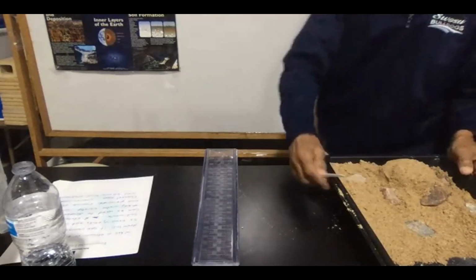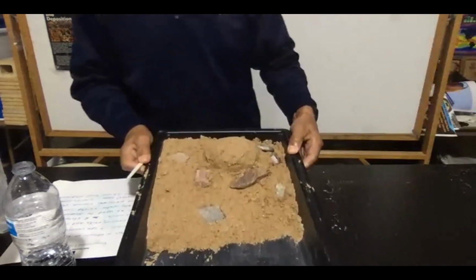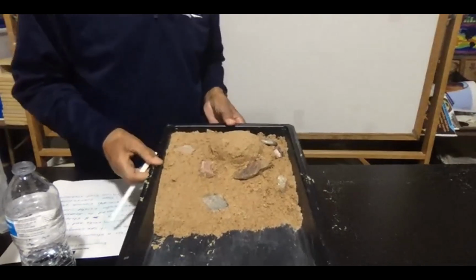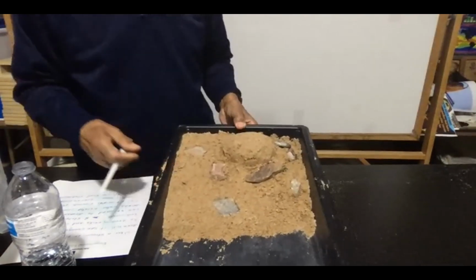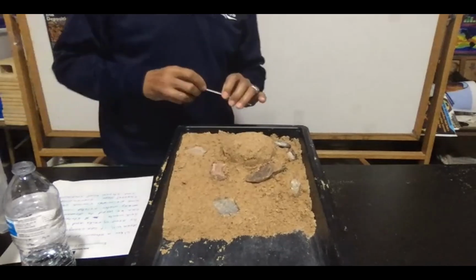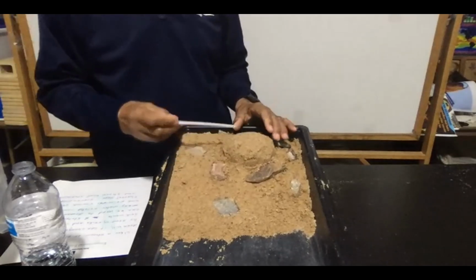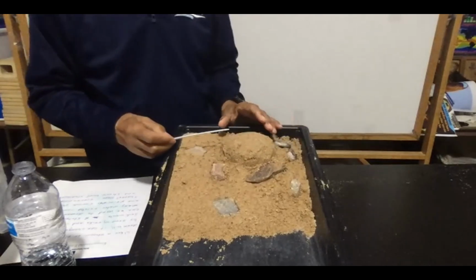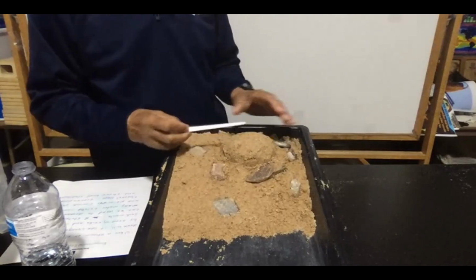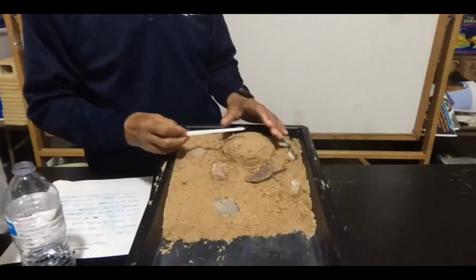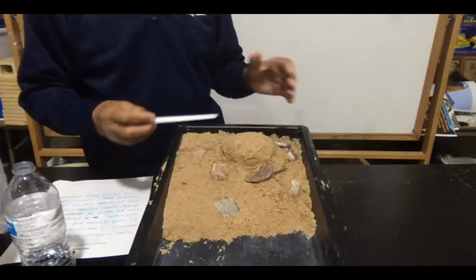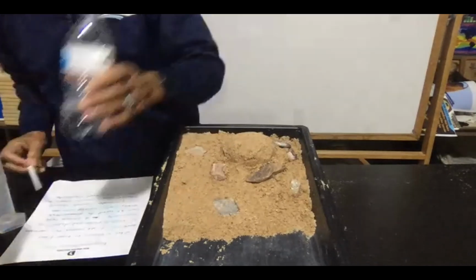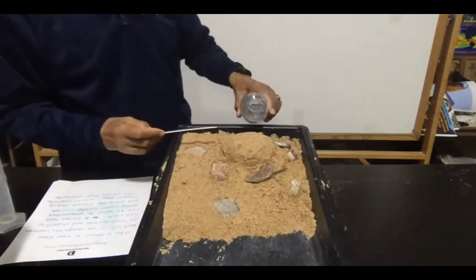Now, in this stream table, I've created a mountain. And we know that at the very top of the mountain, the higher the elevation, the colder it gets. Sometimes there's lots of snow at the top of a mountain, and I could have put some white sand up here to indicate that. But also when it rains and we get an abundance of precipitation, or snow melts, it can create a water flow. So we're going to create a water flow, and let's see what kind of effect this will have.